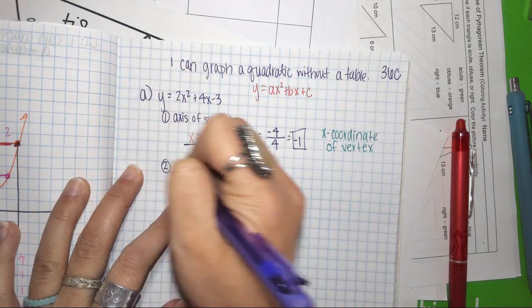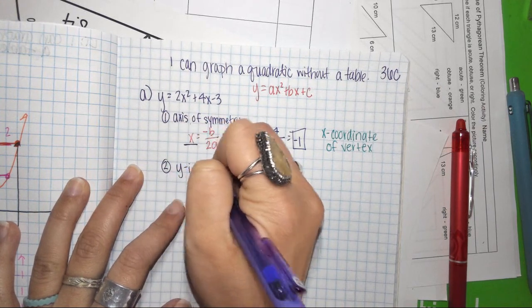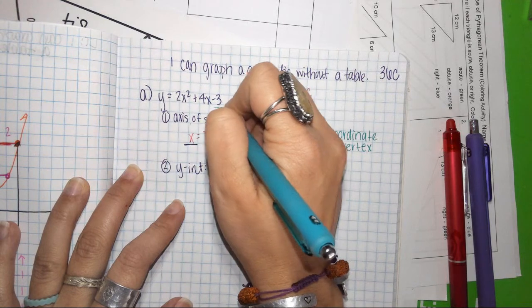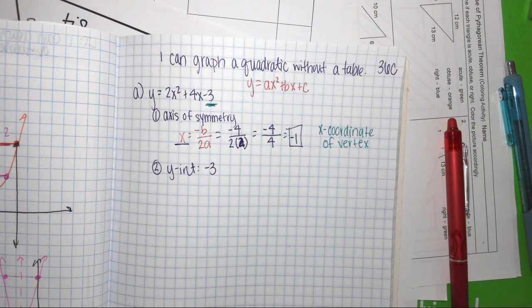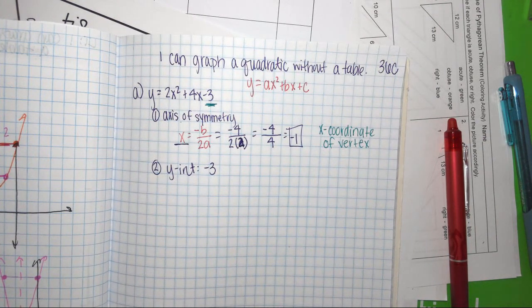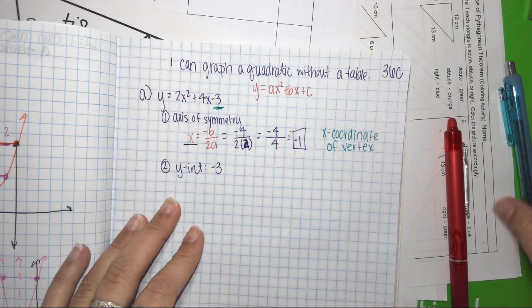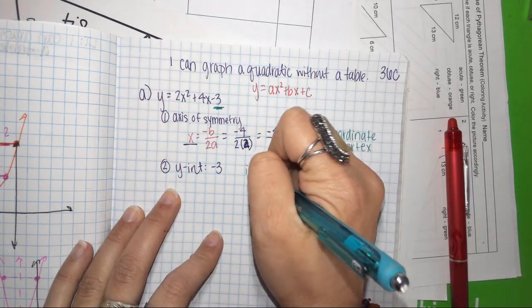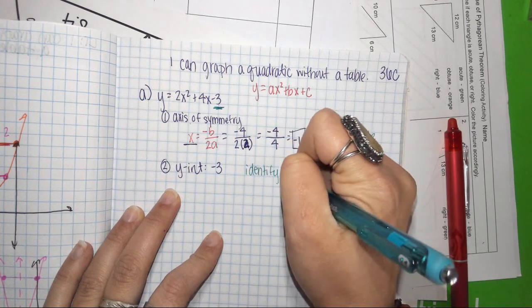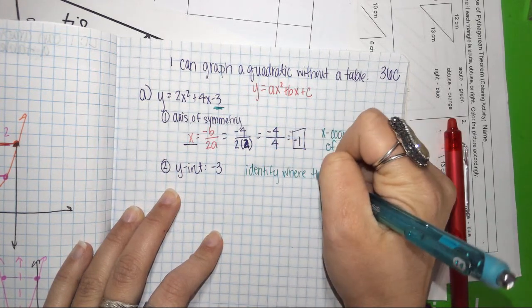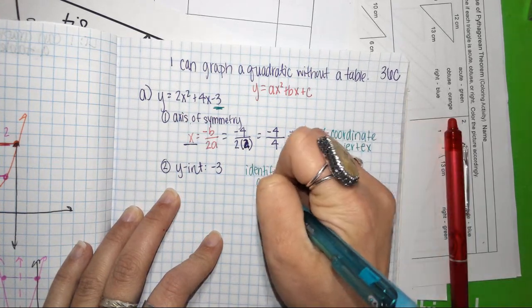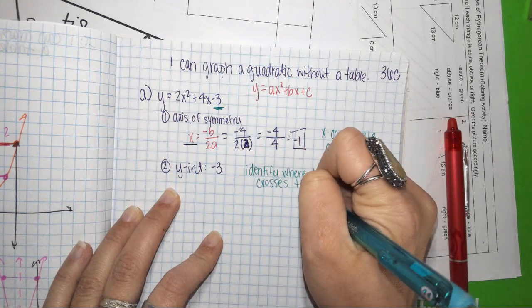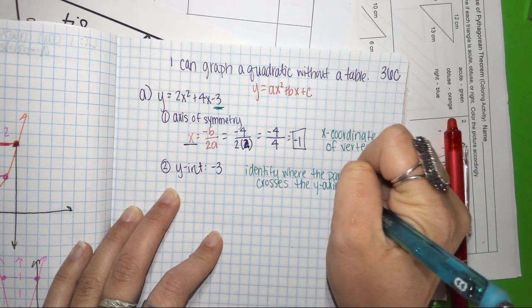Alright, step 2, you identify the y-intercept. Now your y-intercept is always c of your quadratic, which is always the constant. So here our y-intercept is negative 3. And make sure you're writing these notes.